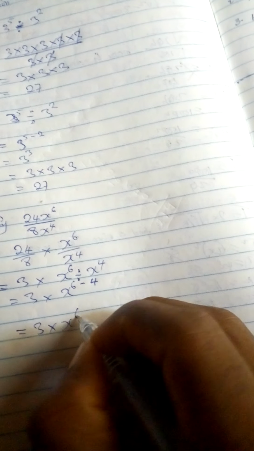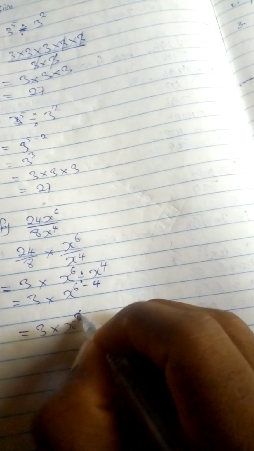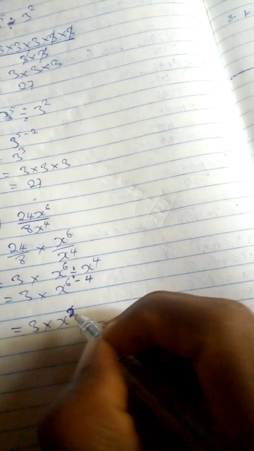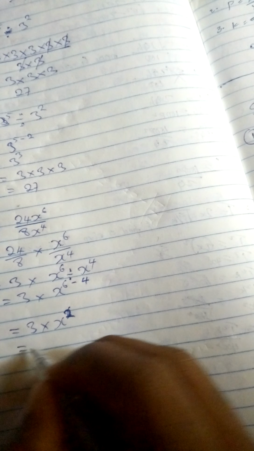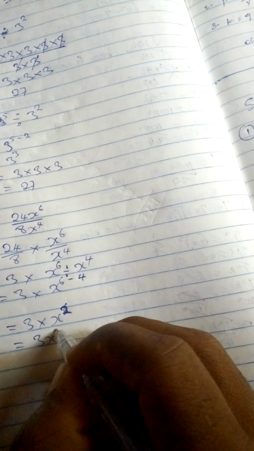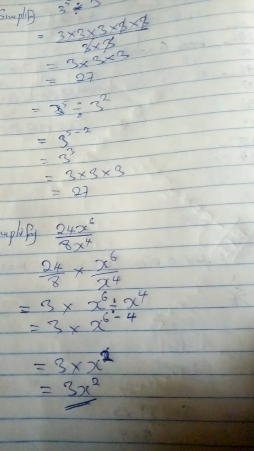Are we there? So we now continue by saying that it equals 3 times x raised to the power 2. So we can now join them together, which equals 3x raised to the power 2.